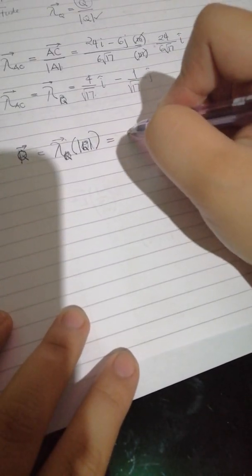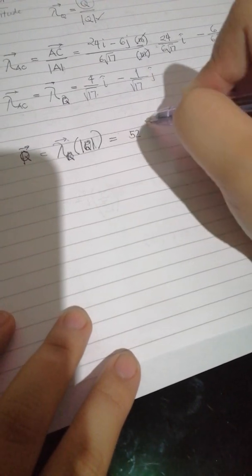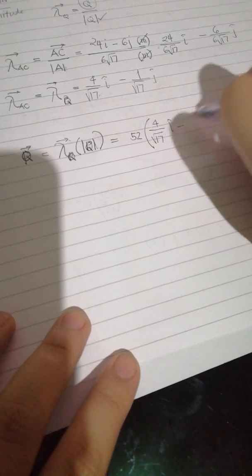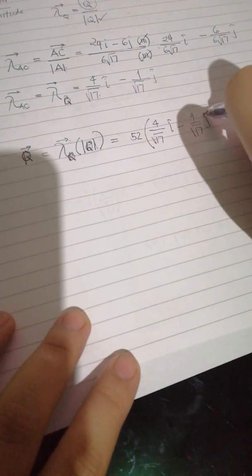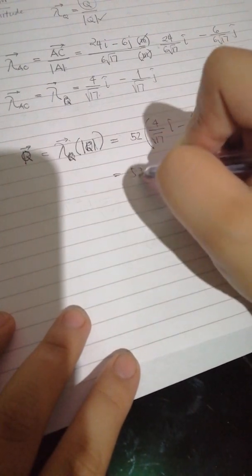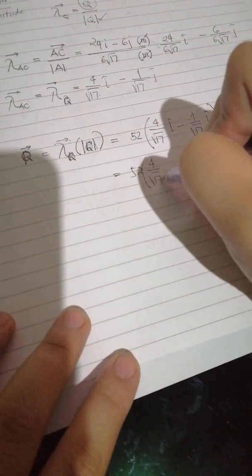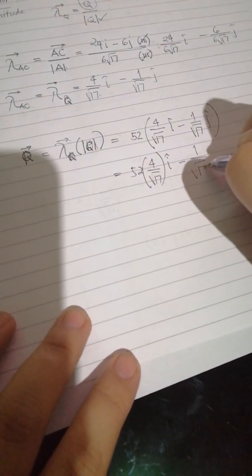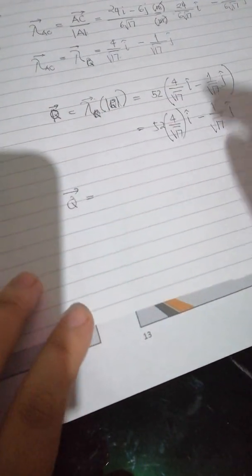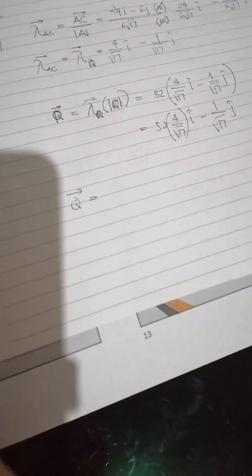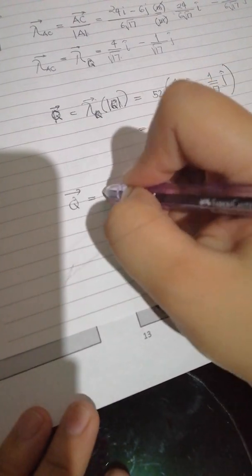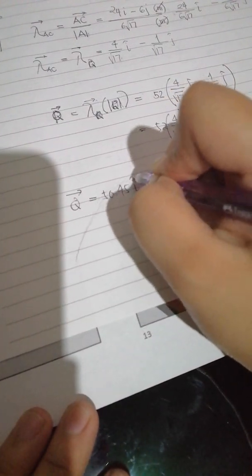Okay, 52 times force per square root of 17 i hat minus 1 over square root of 17 j hat. So, distribute, you have 52 times 4 over square root of 17 i hat minus 1 over square root of 17 j hat. Okay, for Q vector, therefore you have 52 times 4 over square root of 17, 50.45 i hat.